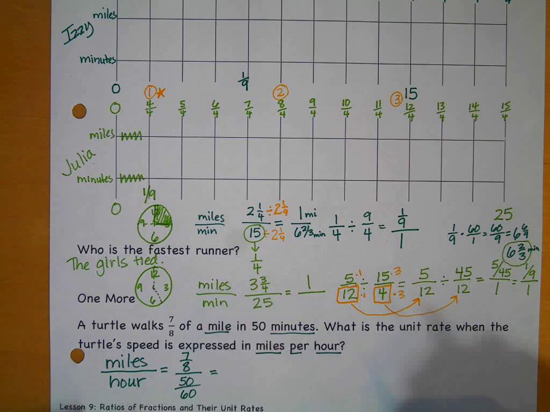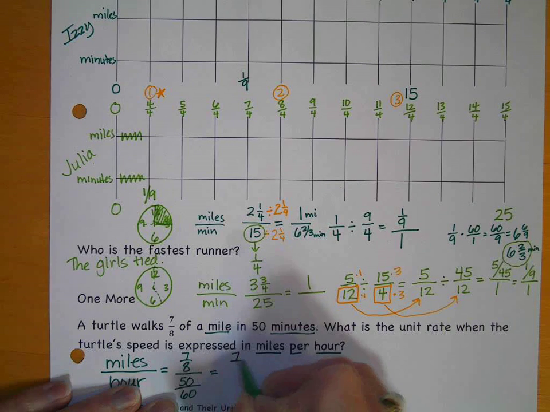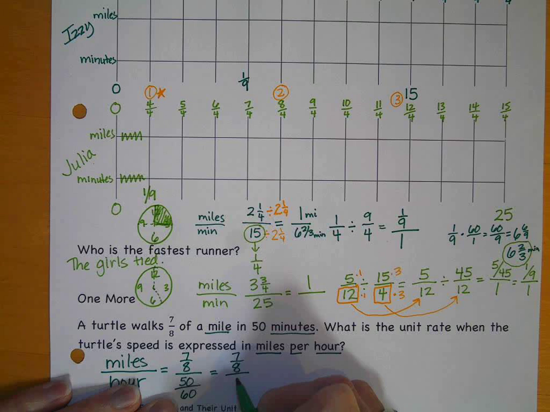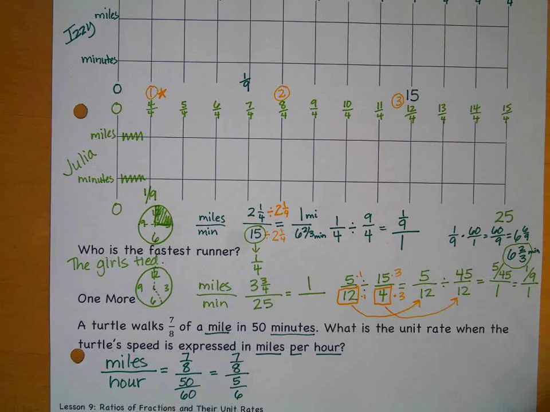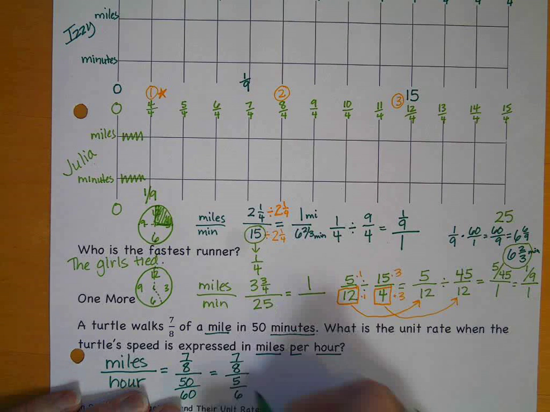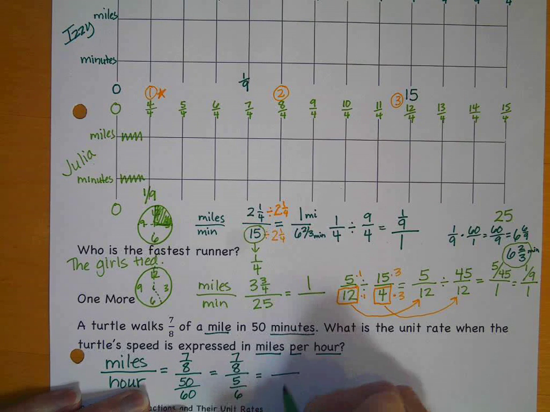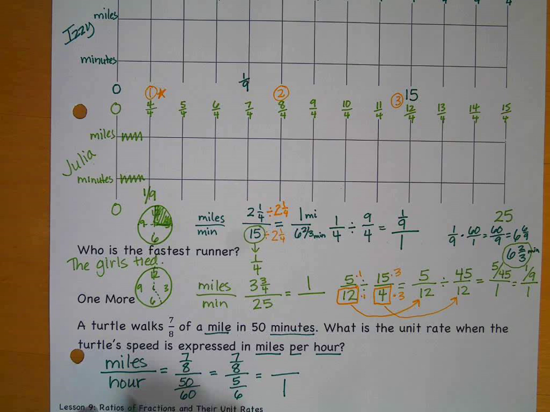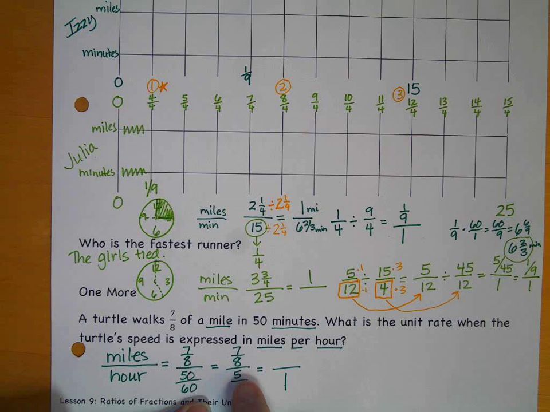So you can change that because if we divide 50 by 10, we get 5. If we divide 60 by 10, we get 6. And what you do to one side, you do to the other, so we're safe. So it would actually be 7/8 divided by 5/6. And that is what we're trying to do in order to get to 1 hour.